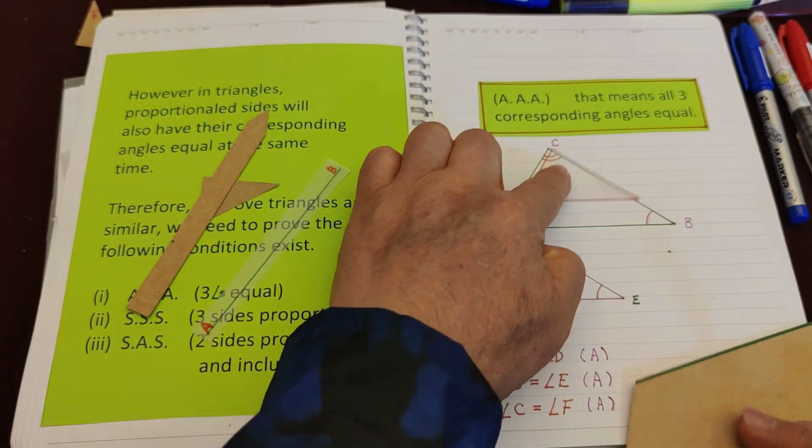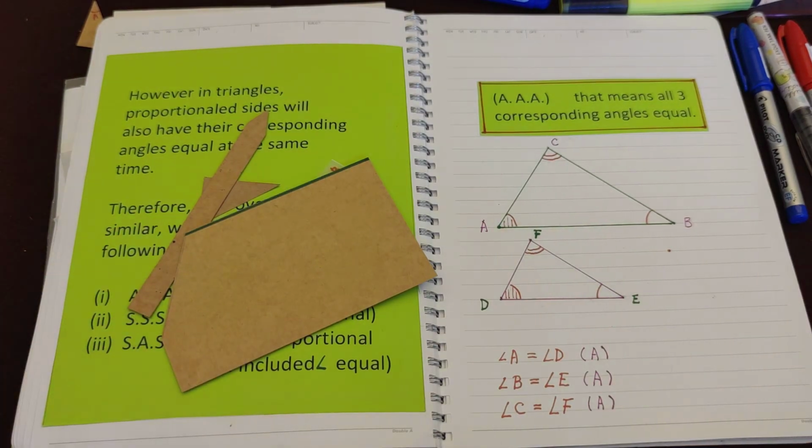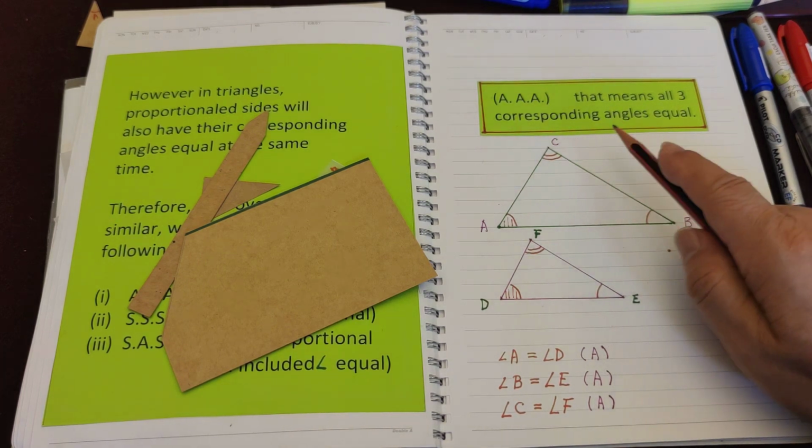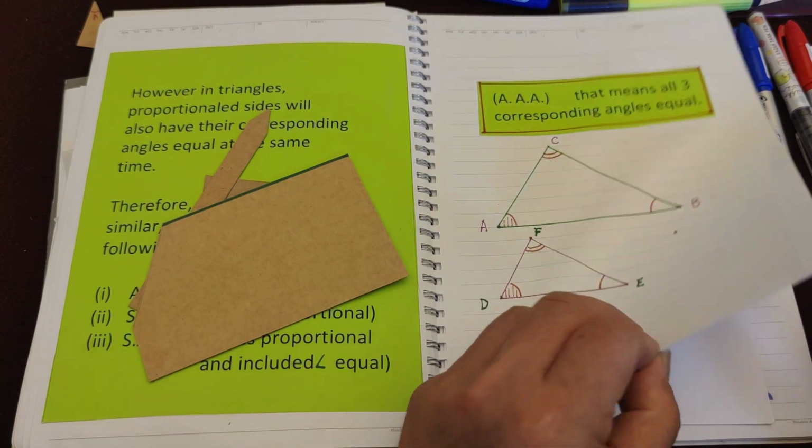That means these two triangles are similar. And this is AAA. That means all three corresponding angles are equal.